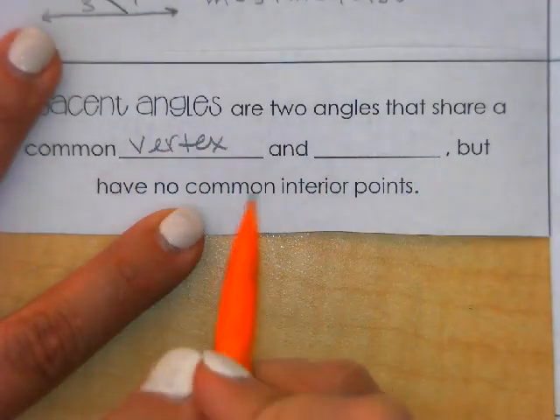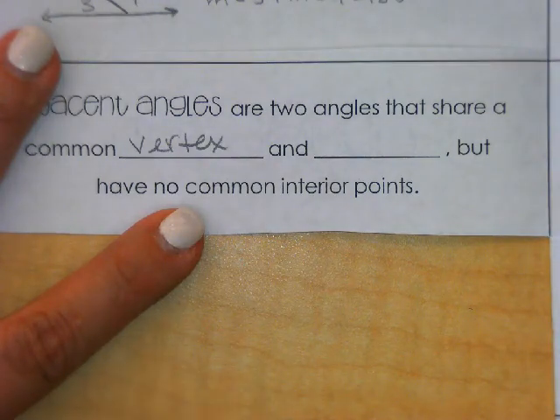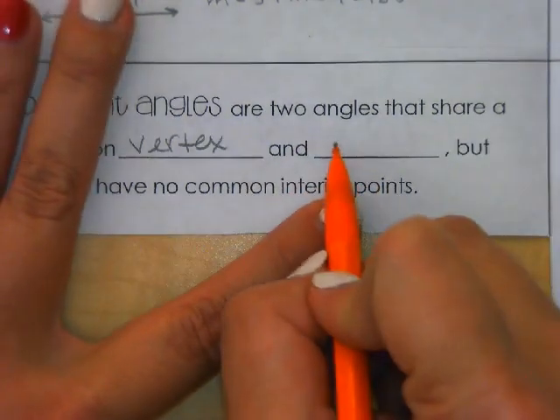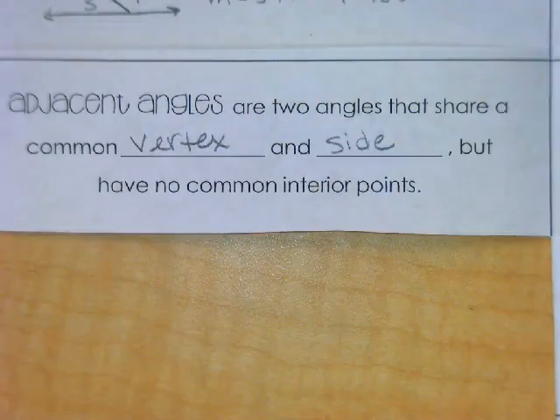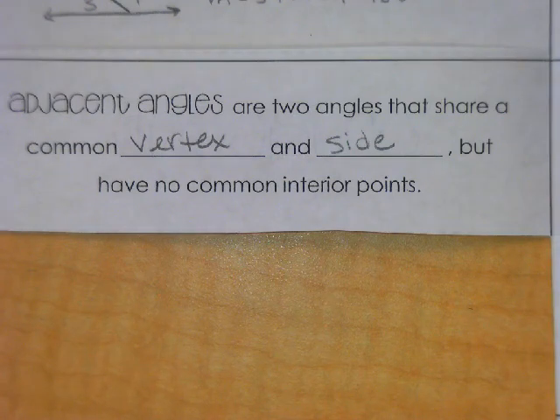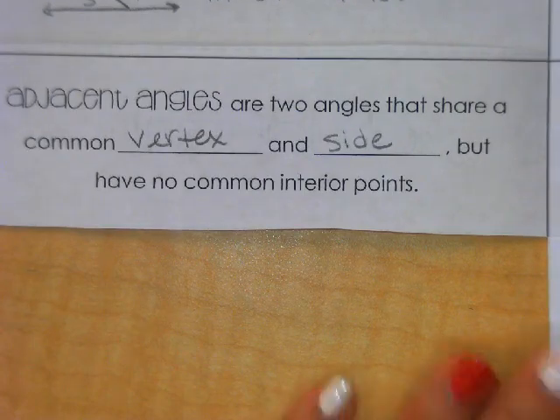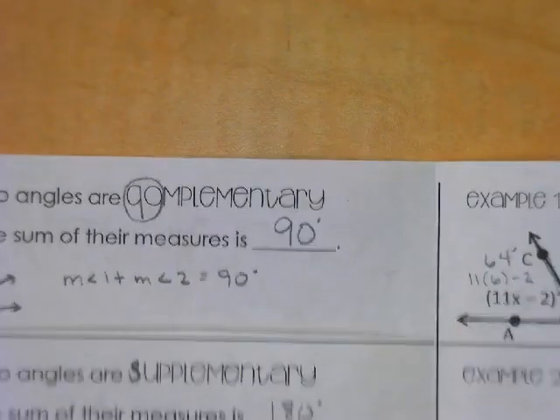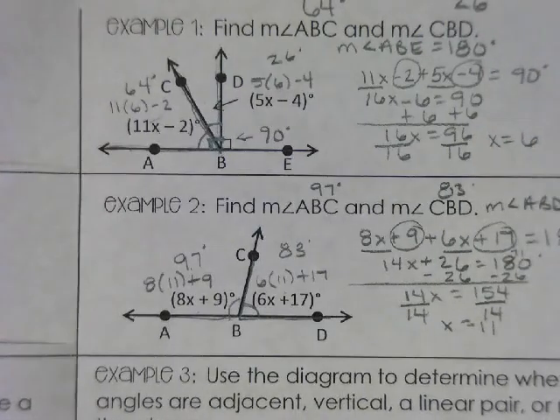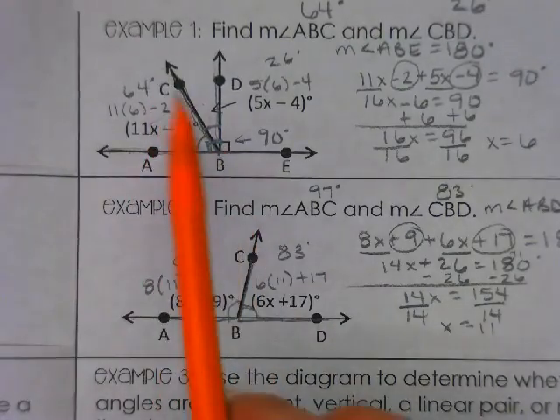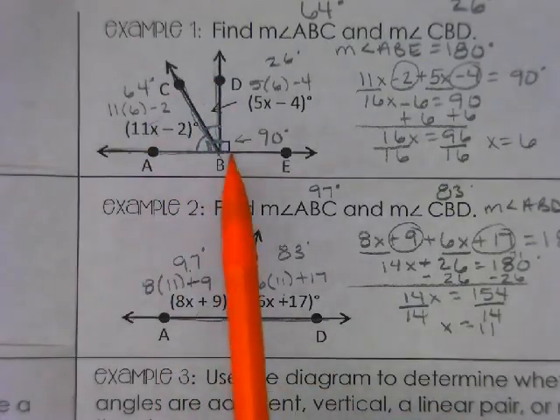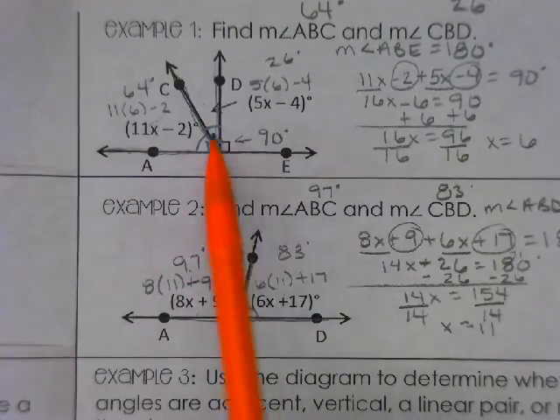Do you know this word? That's where the corner is, right? That middle part of the angle. They share a vertex and a side, but they have no common interior points. Okay? So if we go back to one that we did a minute ago, both are supplementary and complementary. These are adjacent. ABC is adjacent to CBD. They are next to each other. We can say CBD is adjacent to DBE. They're next to each other.